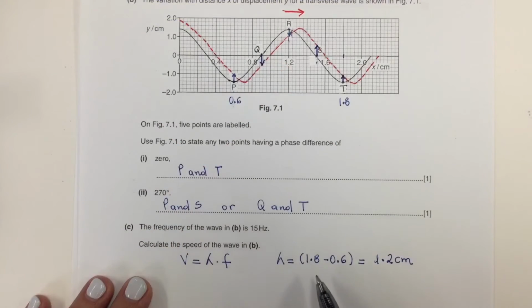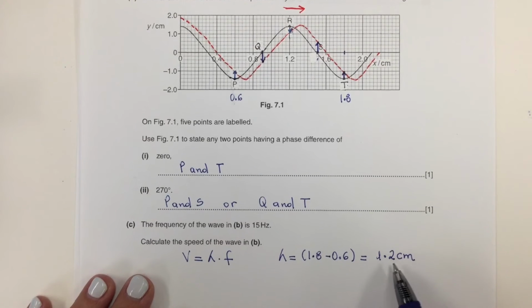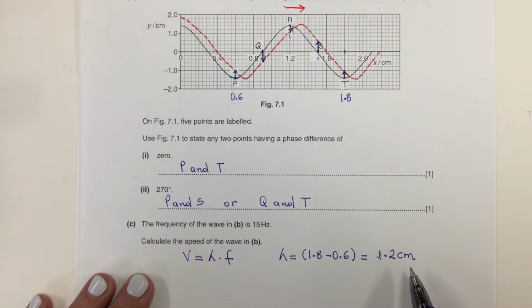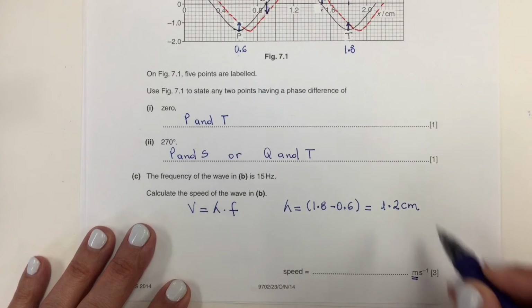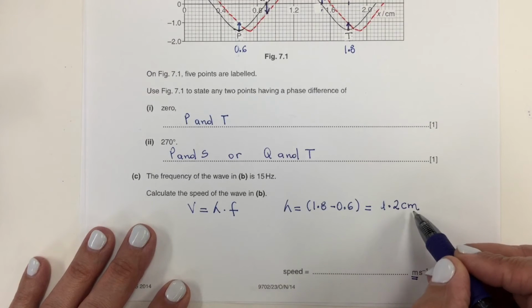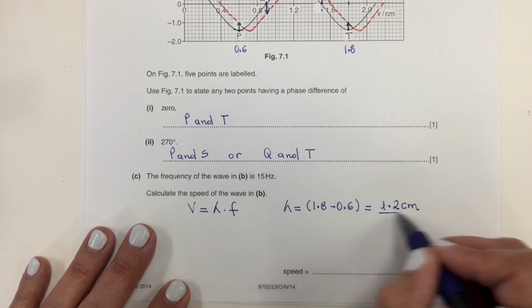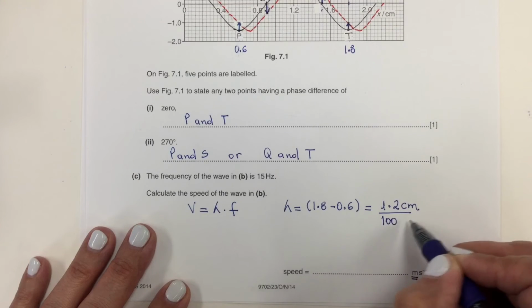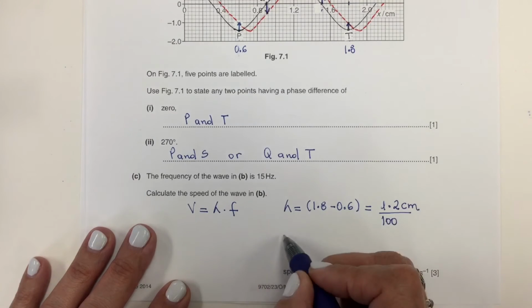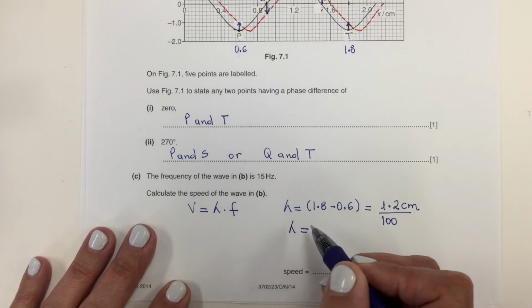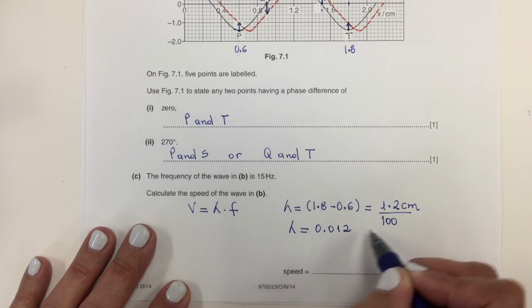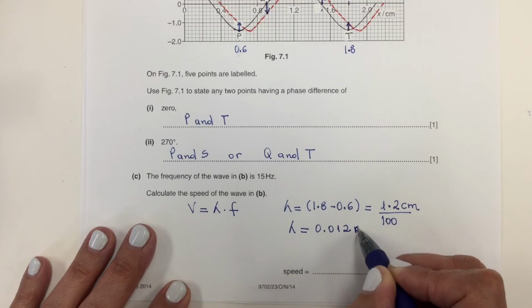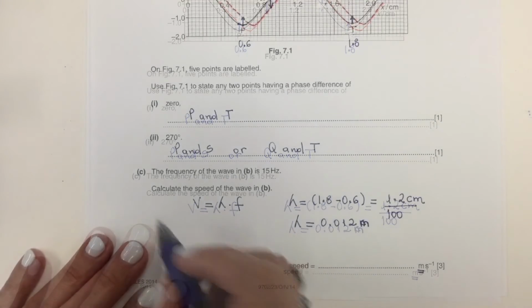So the wavelength is 1.8 minus 0.6, which is 1.2 centimeter. But the unit here is in meter, so we need to convert this to meter by dividing by 100. So the wavelength is actually 0.012 meter.